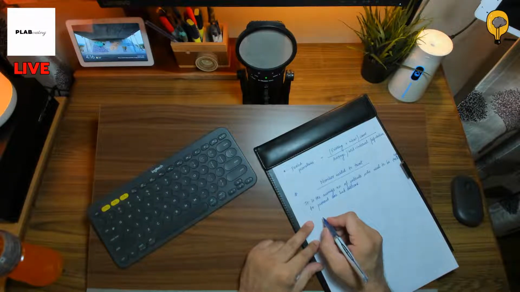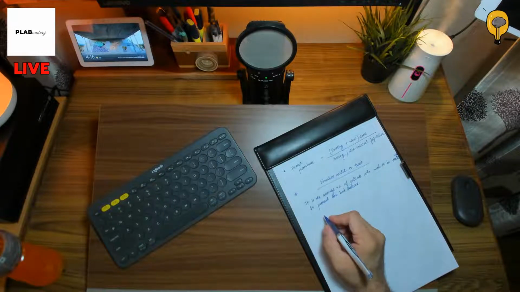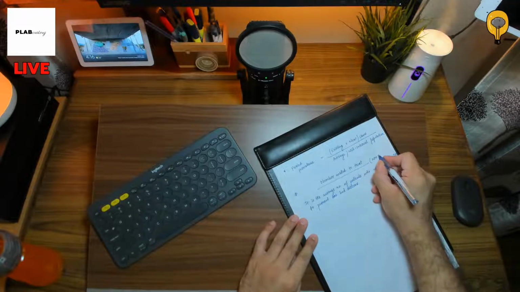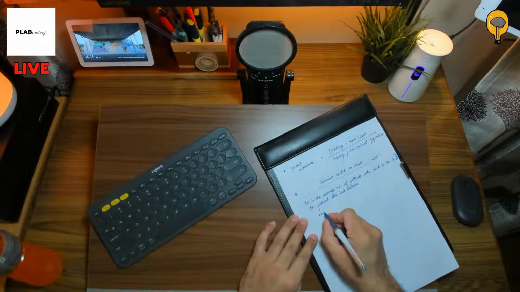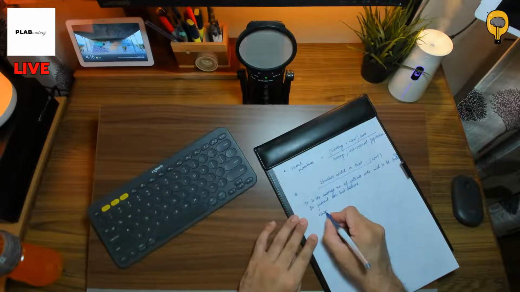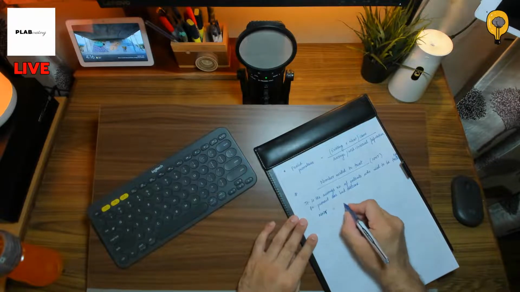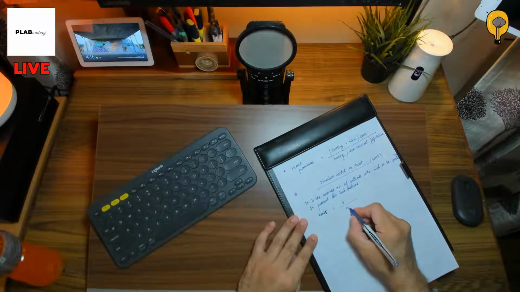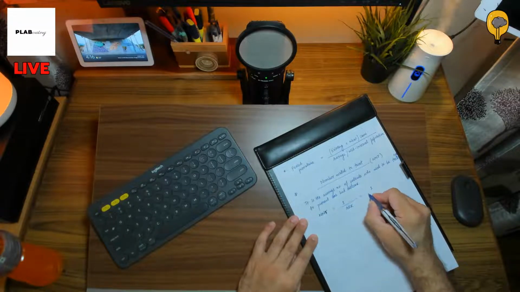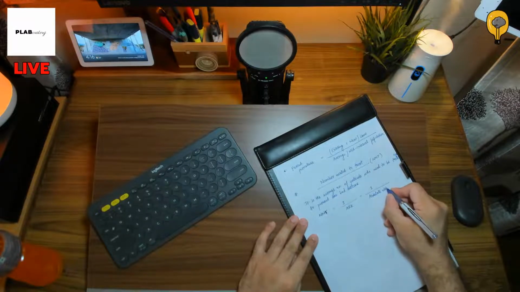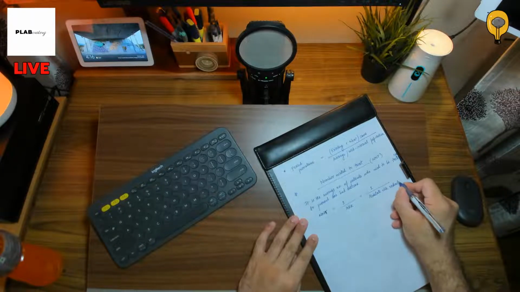So number needed to treat is calculated by 1 divided by the absolute risk reduction. So NNT is equal to 1 upon ARR, that is 1 upon absolute risk reduction.